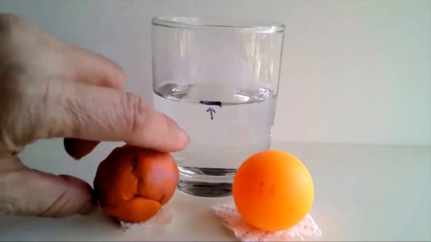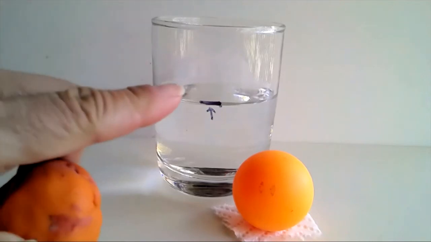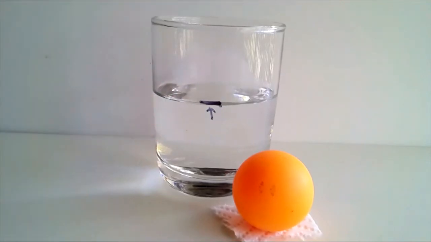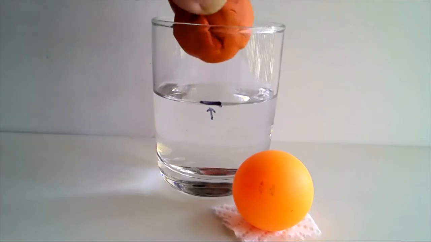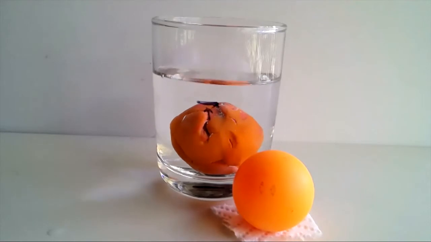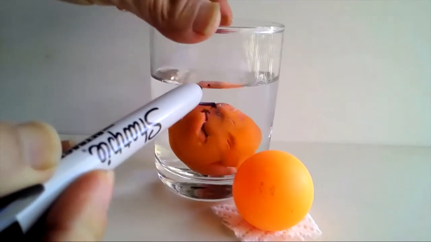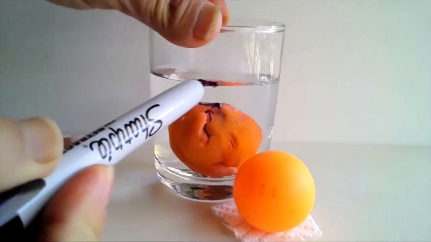I'm going to take this ball of clay and I'm going to put it in the water. If you notice, I made a little mark where my water is. And I'm going to take this ball of clay and I'm going to drop it into the water. And notice the water level rises. And I'm going to make a new mark where the water level is.